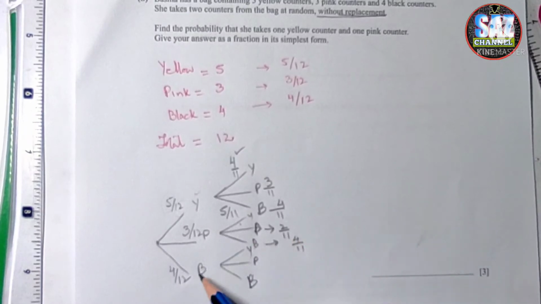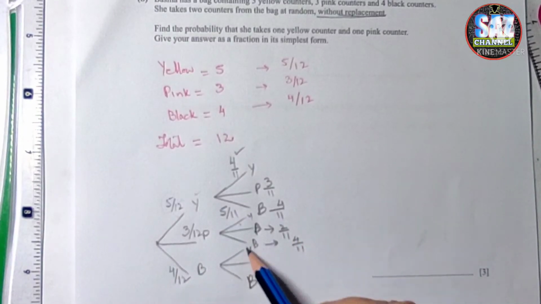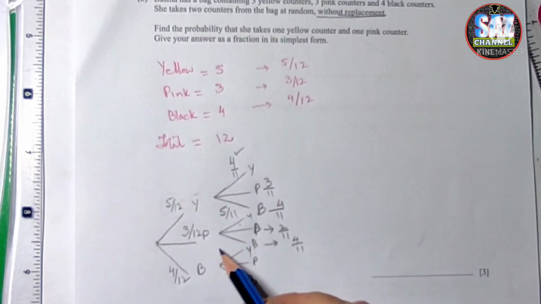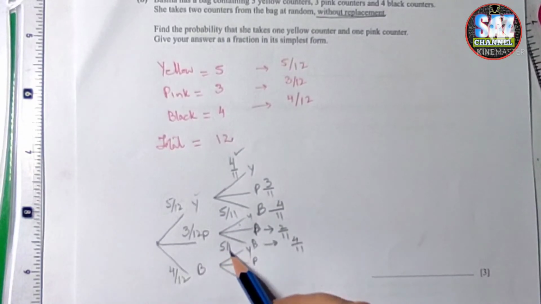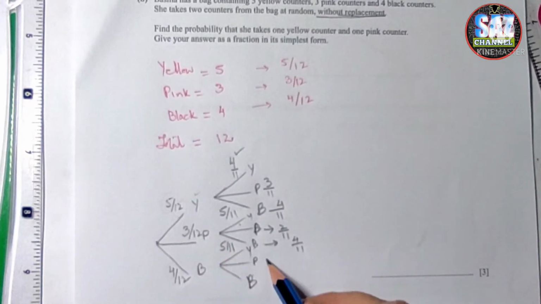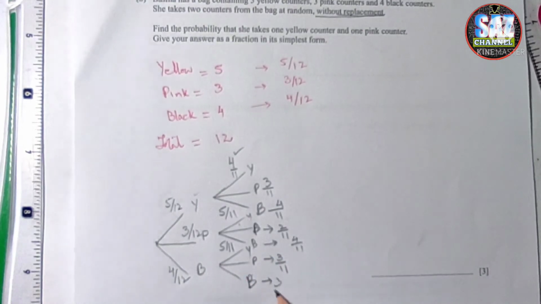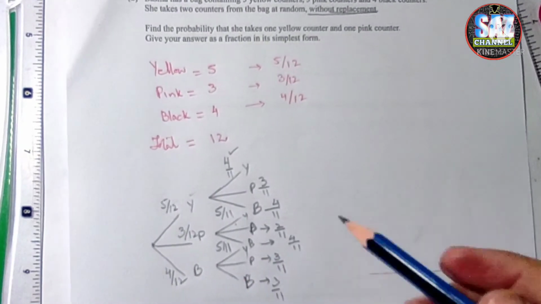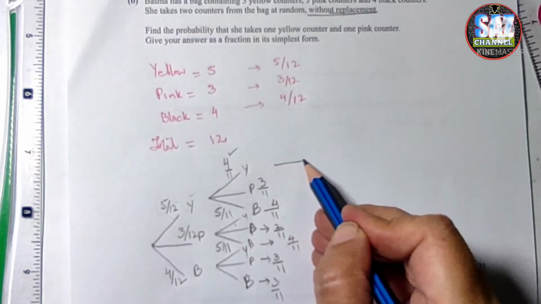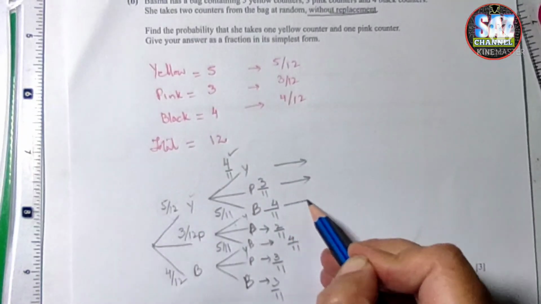And coming to the third time, it is 4 by 12. 5 yellow will be coming as it is, and then pink as it is, 3 by 11. And now we have to pick up the second black ball, so it will become 3 by 11.